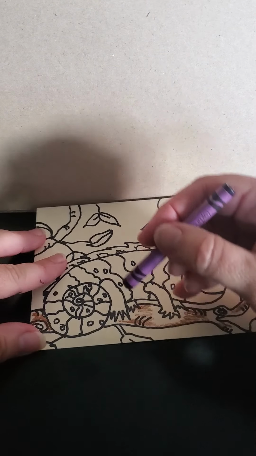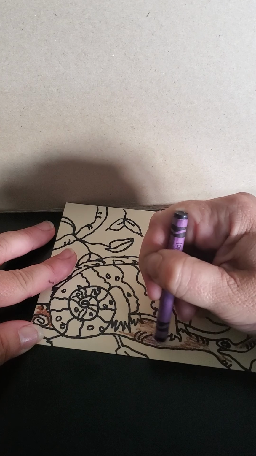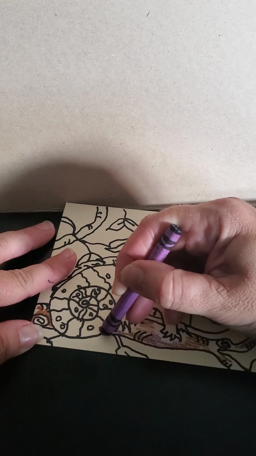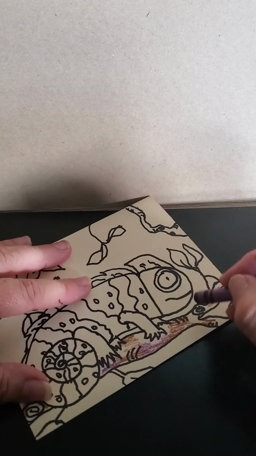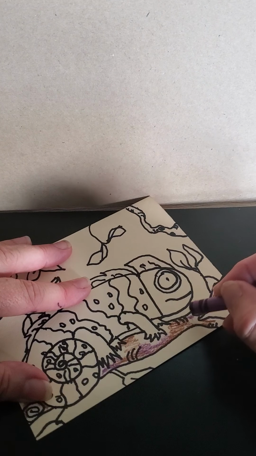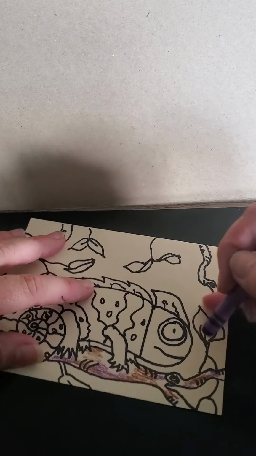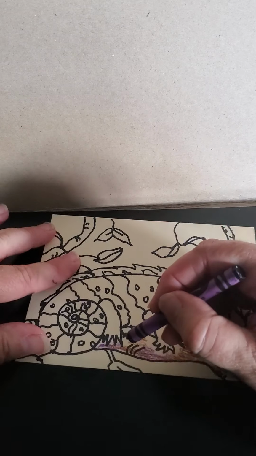I'm going to come in with purple. I like to use purple on my tree branches because it makes it look like shadows. And if you ever look really closely at the trees in your neighborhood, looking at the texture of the trees, you're going to notice what might look like purple to you. I always see purple in the tree trunks when I look closely at them and the pattern of their texture.